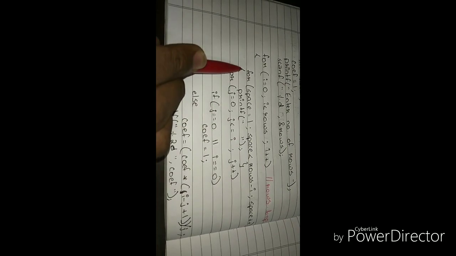Next, we have another loop for the spaces. These are the spaces: 1, 2, 3, 4, and 1, 2, 3. For these spaces, we have a loop: for space equal to 1, space less than rows minus i, space plus plus. How it executes, I will tell soon. We print the spaces here, and the bracket is closed here itself.